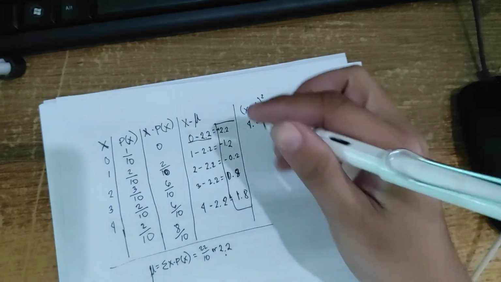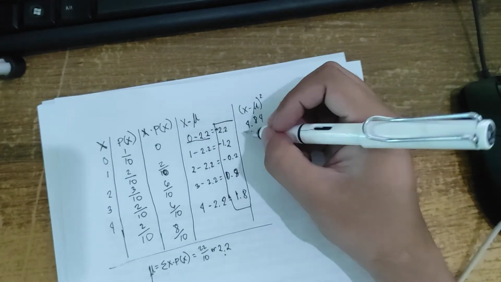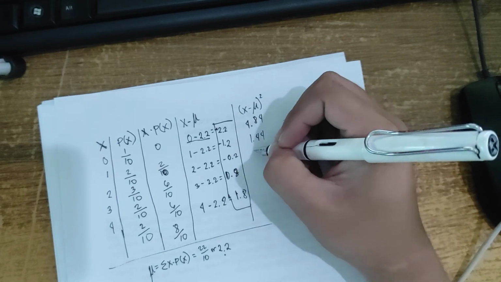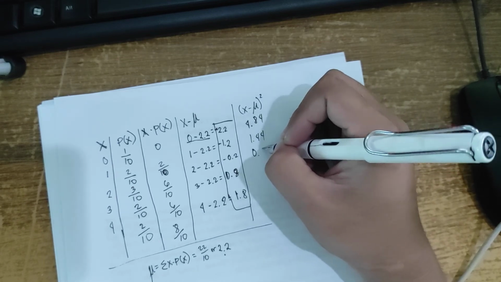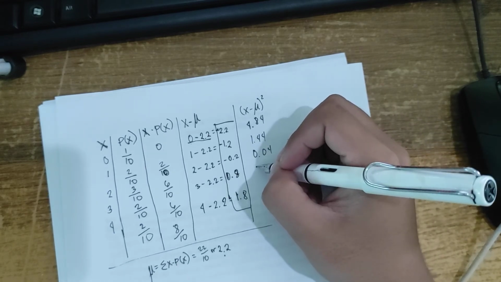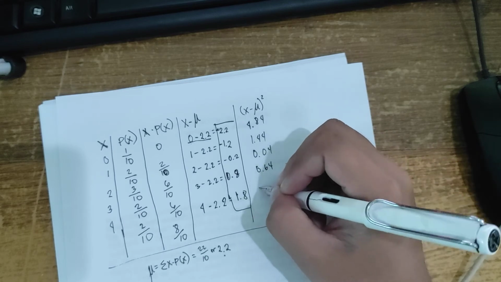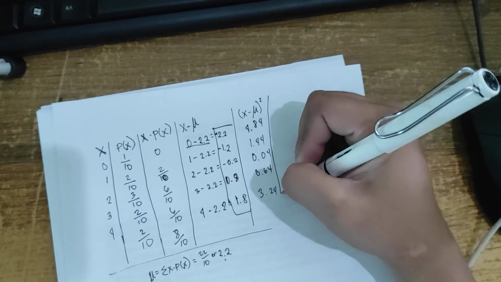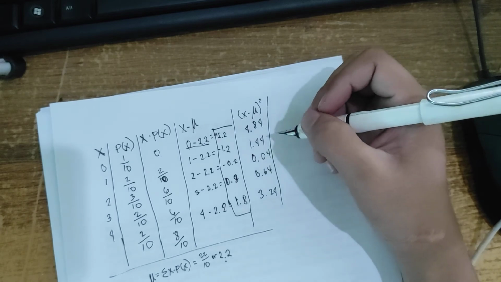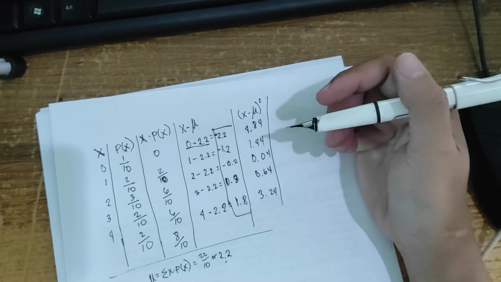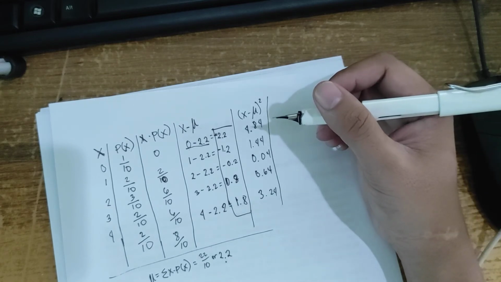So dito negative 1.2 magiging 1.44, and then 0.04, then square ng 0.8 we have 0.64, and square ng 1.8 we have 3.24. That is our square of our number of cars sold minus our mean.